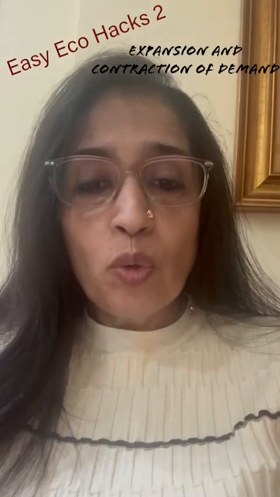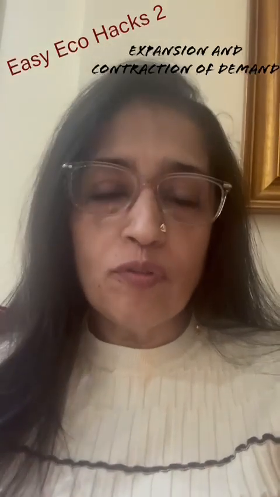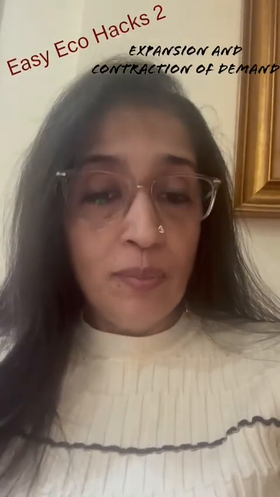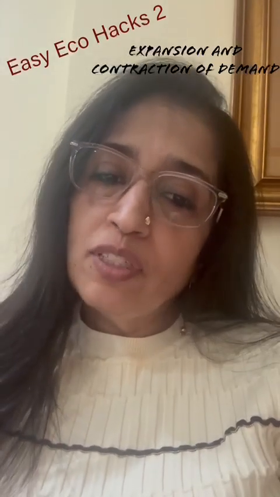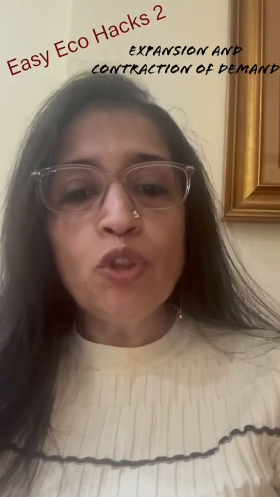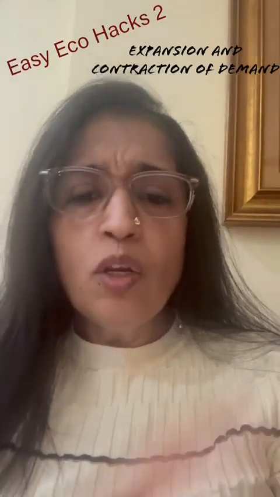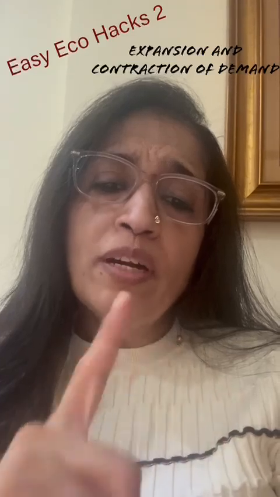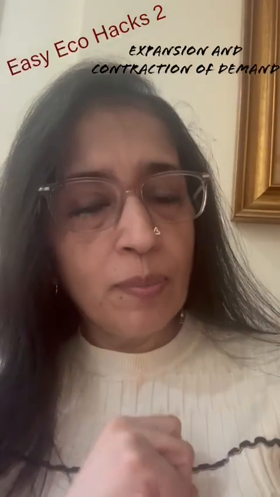Now, let's go one level ahead of the law of demand. The law of demand says there is an inverse relationship between the price of a commodity and the amount you demand of that commodity. Now, what is this movement along a demand curve and shift of a demand curve?